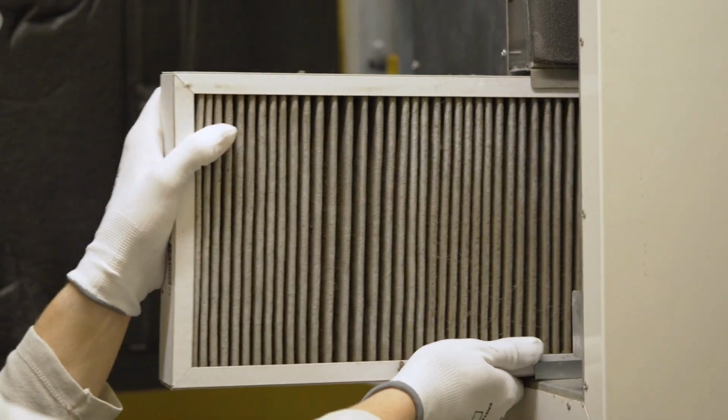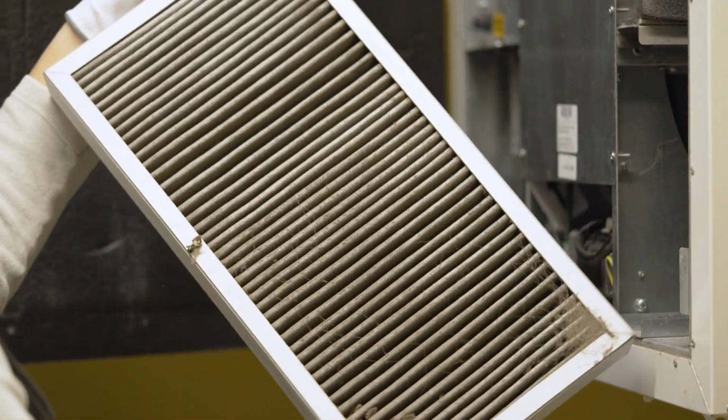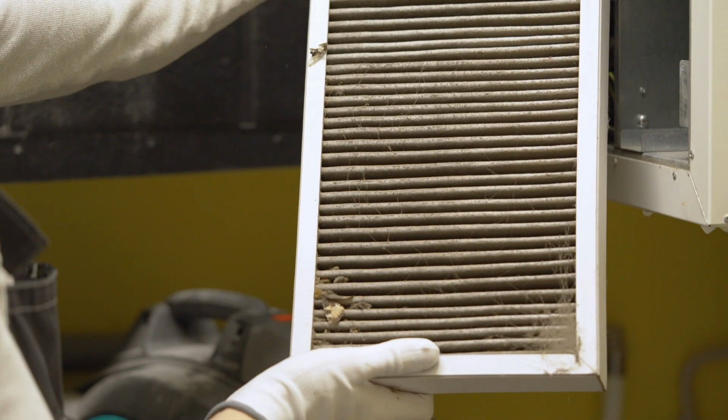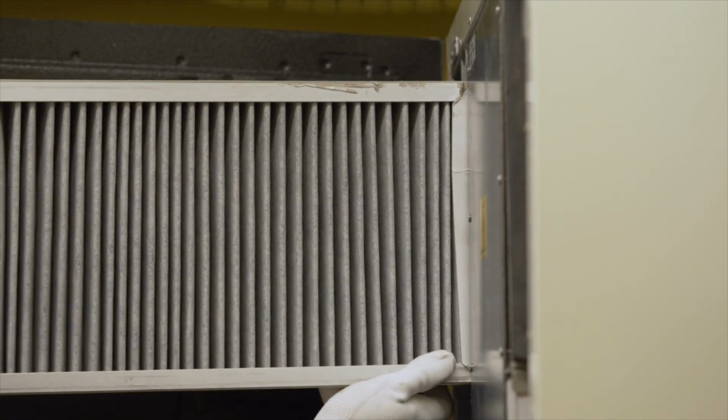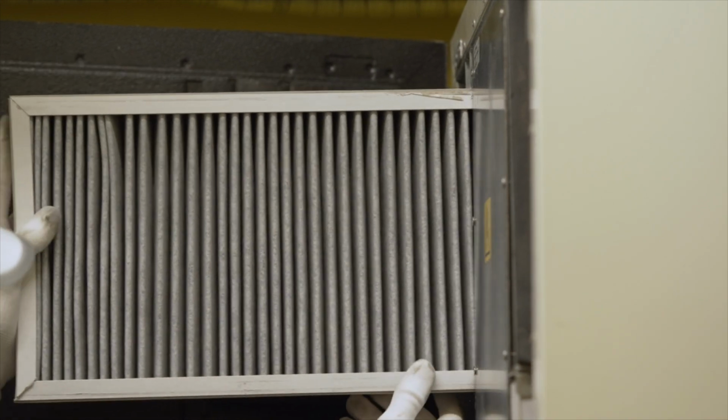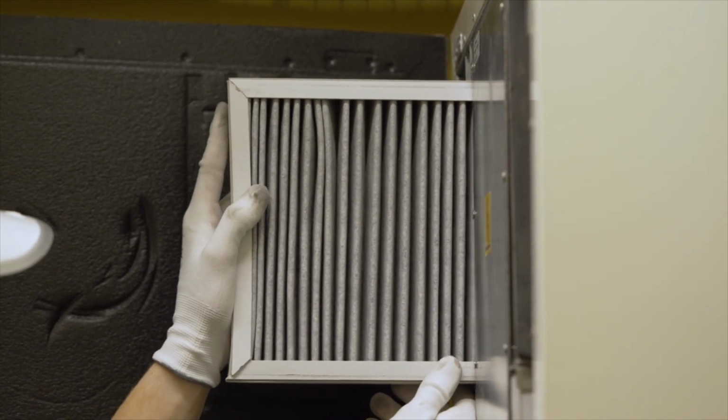Neglecting AC maintenance can lead to dirty filters, blocking airflow and creating uneven temperatures in your home. The fix? Clean your filters every 2 weeks and replace them every 3 to 4 months, or more often if you're in a humid or polluted area.